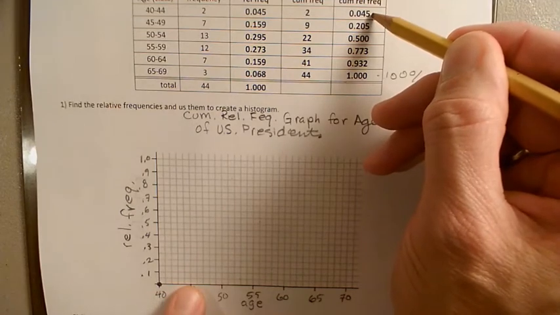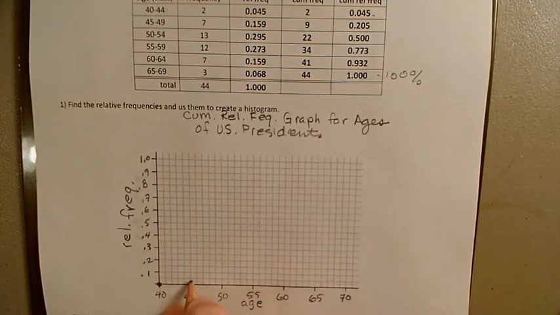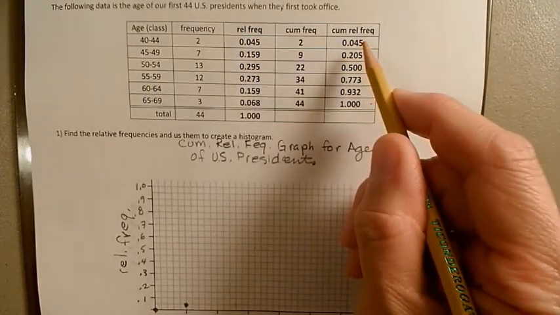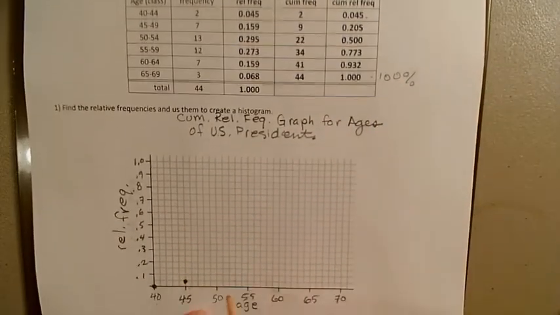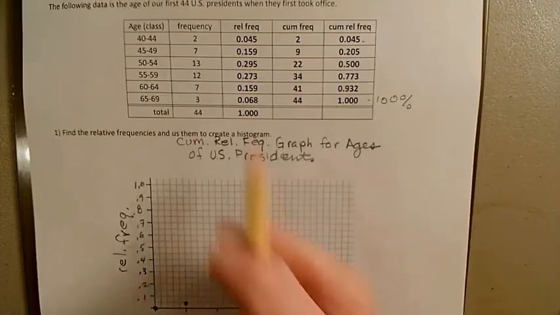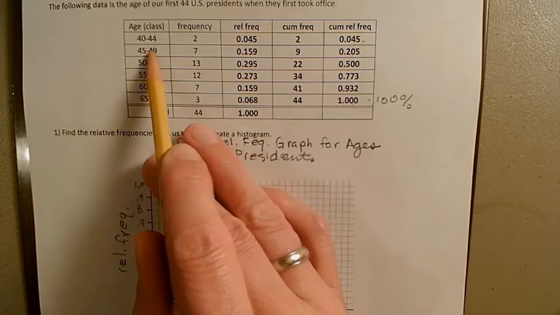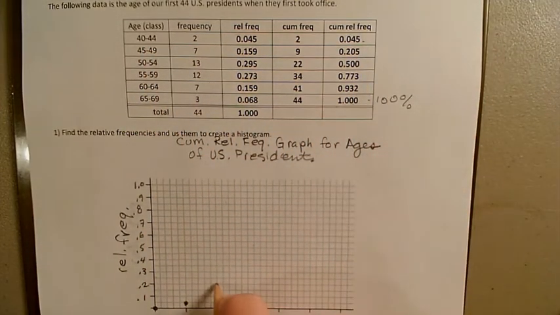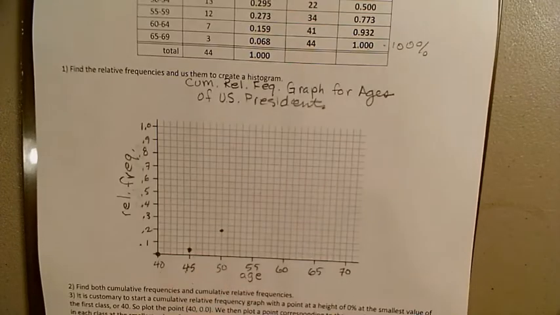So at this point, we put the 45, a little less than 0.5%. Then the next one, 50, is going to be 20.5, so something right about there.